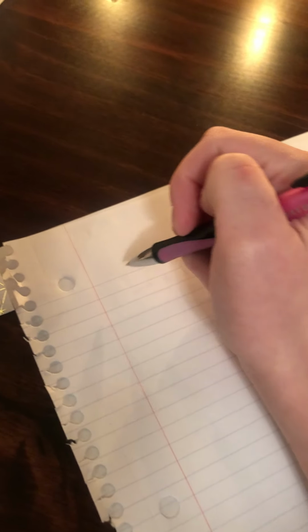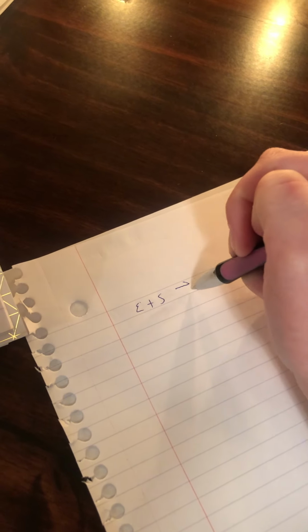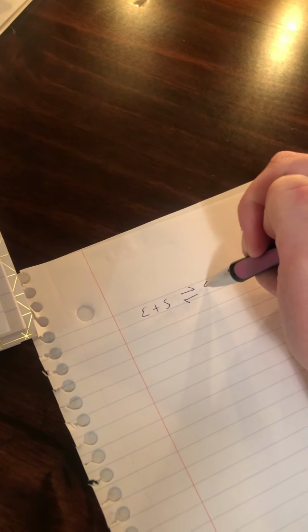Hello everybody, I'm going to be writing out all of these steps in the Michaelis-Menten equation. So, the first part is the first step of the reaction, which is our enzyme and our substrate together. And the arrows go both ways.